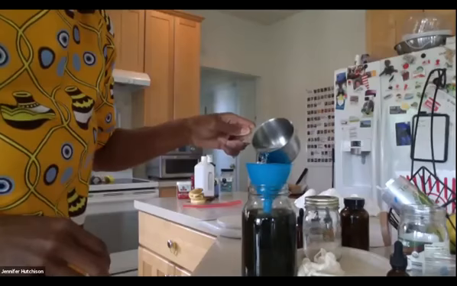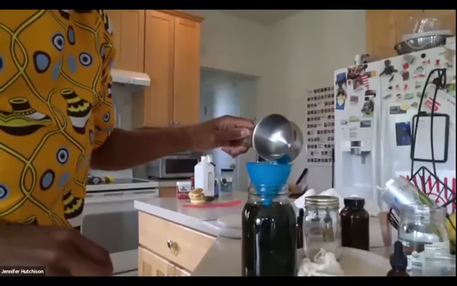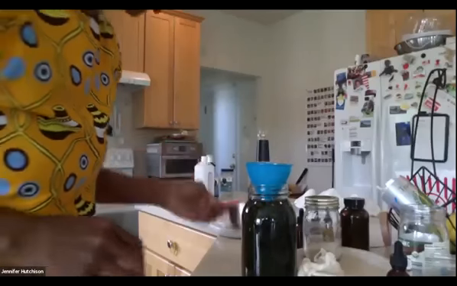So how many tincture bottles do you think this would make? This would probably make like 10 bottles. I mean, it's going to make a lot or more.